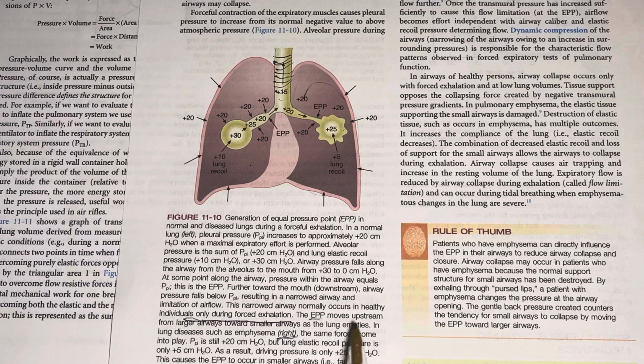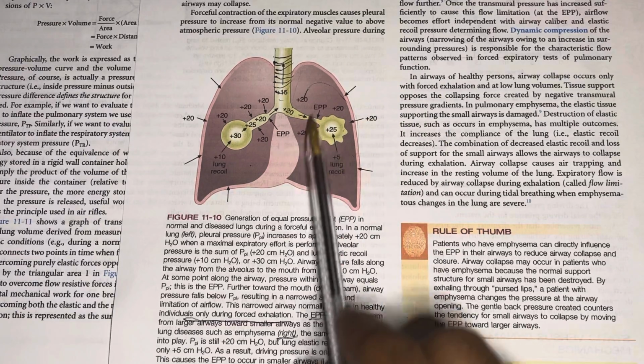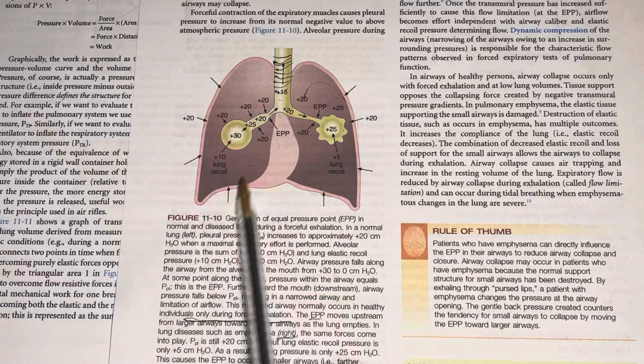The EPP moves upstream from larger airways toward smaller airways as the lung empties. In lung disease such as emphysema, the same force comes into play. It's still 20, but lung elastic recoil pressure is only 5. As a result, driving pressure is only 25. So this is the messed up lung. This is the emphysema lung. This is the normal lung, right?